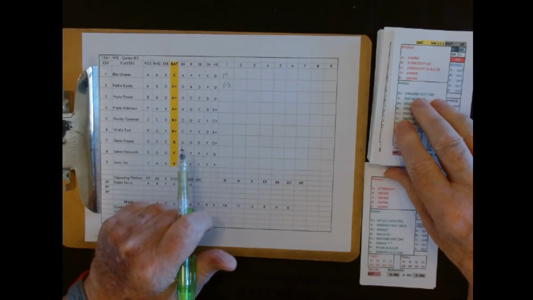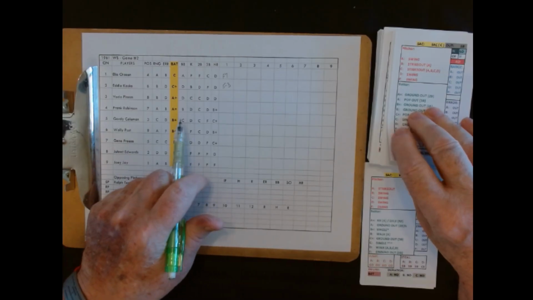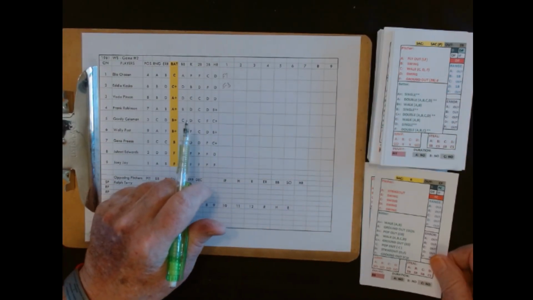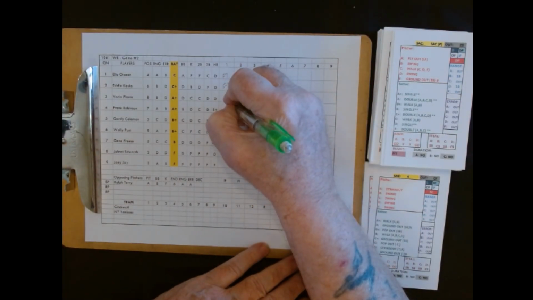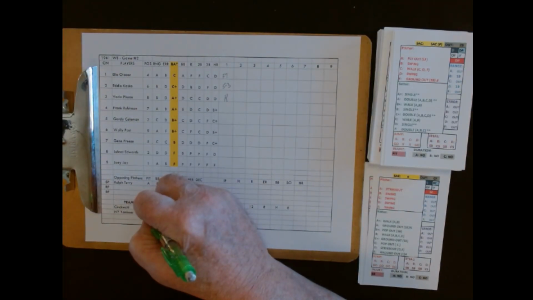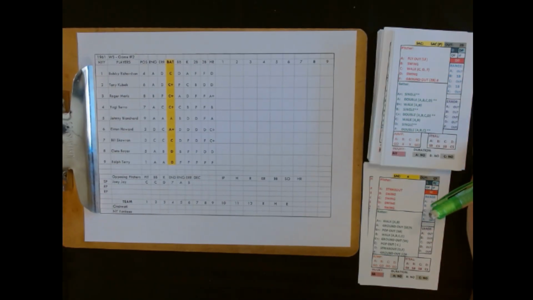Now we've got Vada Pinson, the center fielder, and he's an A plus batter, but still an A pitcher. The A pitcher struck him out. Gets out of that one quickly. And so that's 1, 2, 3 for the Reds. And here come the Yankees.